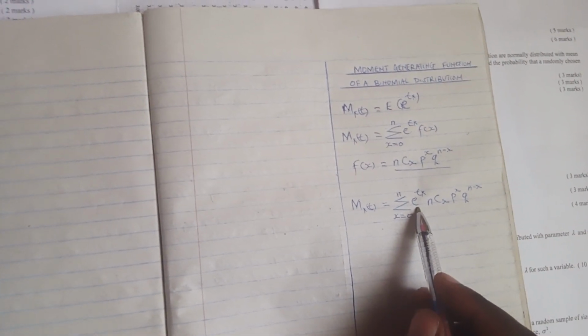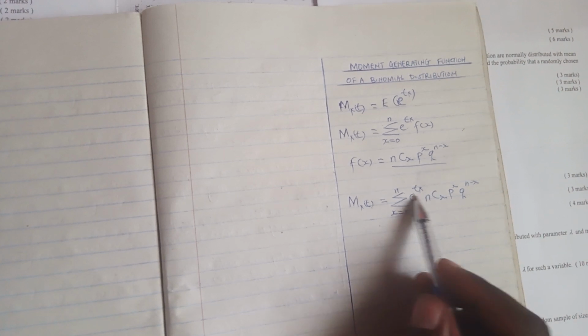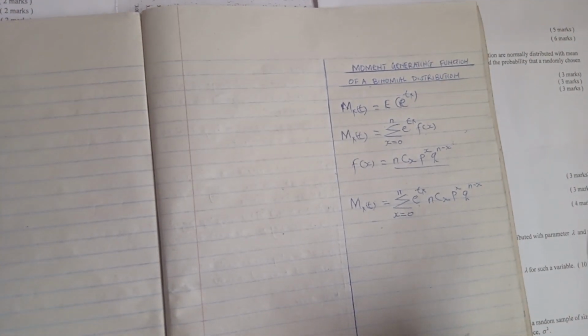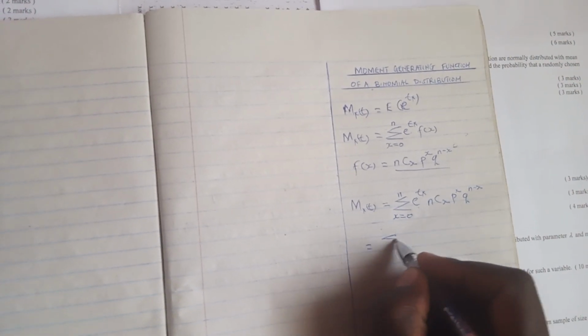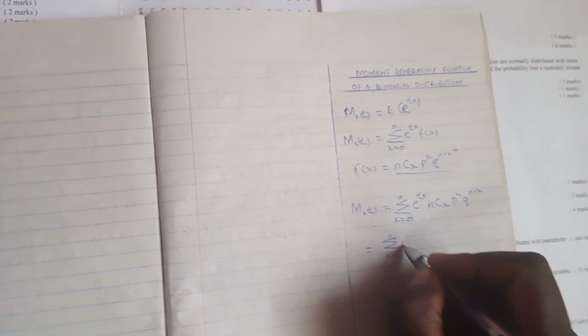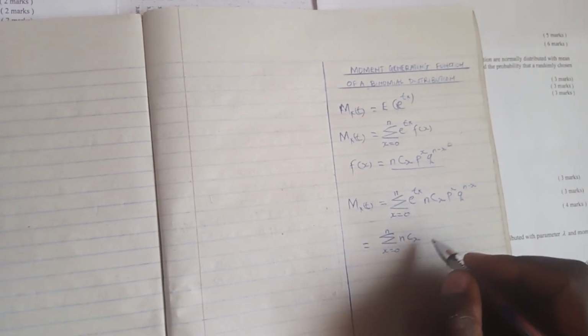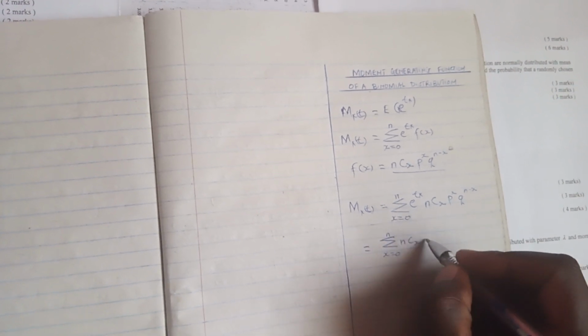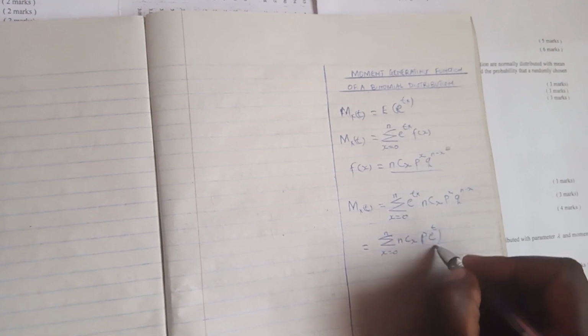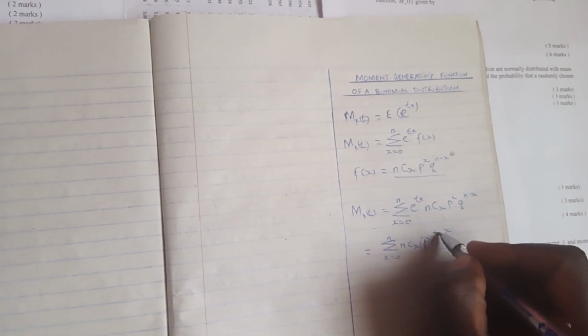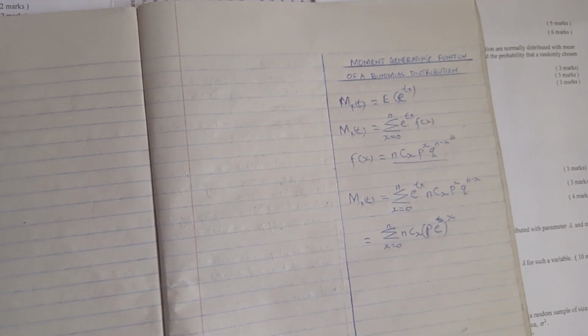We have those powers raised to x, meaning we can put them together. So we shall have the summation as x goes from 0 all the way to n. Then we have n combination x, then p times e to the power t, all in one bracket raised to power x. Are we getting it? Then we have q to the power n minus x.